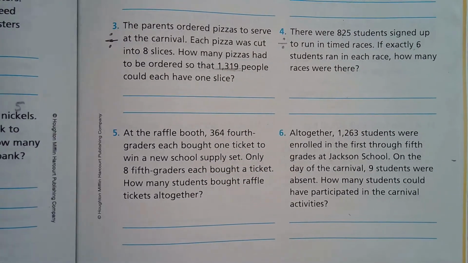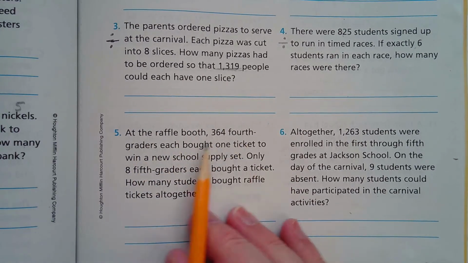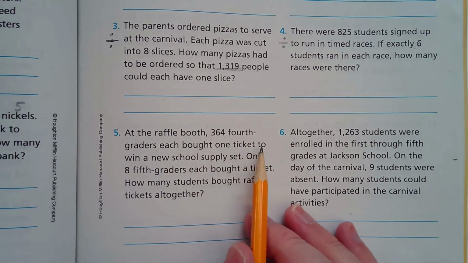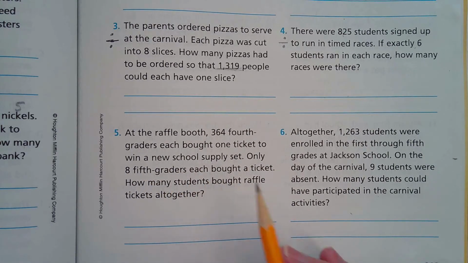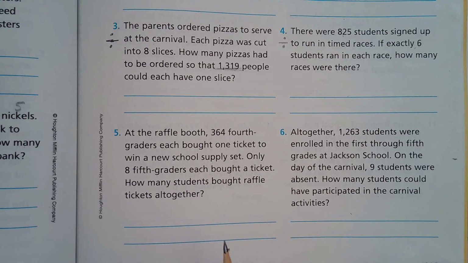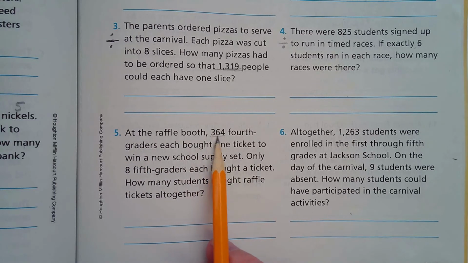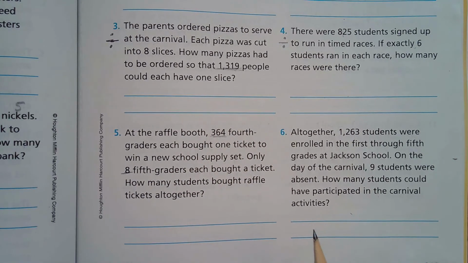Now the last one, or last two. At the raffle booth, 364 fourth graders each bought 1 ticket to win a new school supply set. Only 8 fifth graders each bought a ticket. How many students bought raffle tickets altogether? So at the raffle booth, 364 fourth graders bought 1 ticket. Only 8 fifth graders bought a ticket. How many students bought raffle tickets?